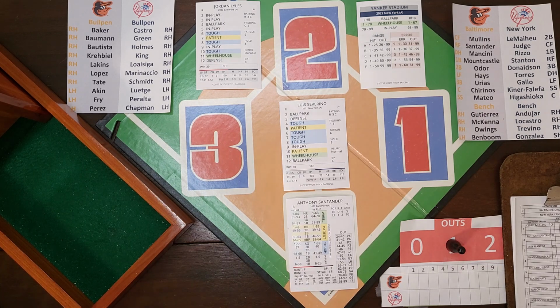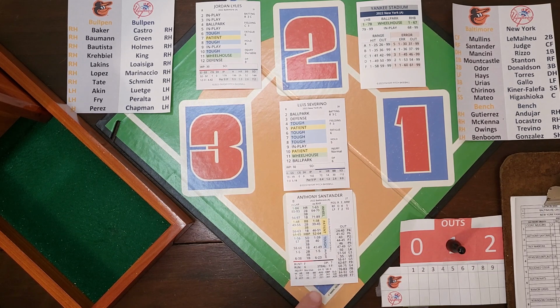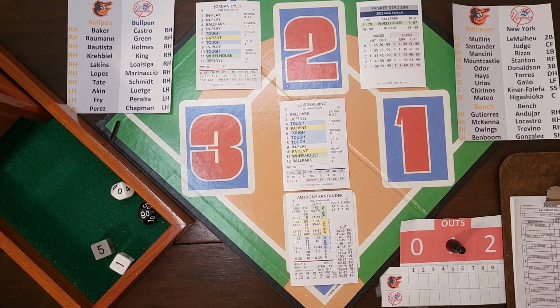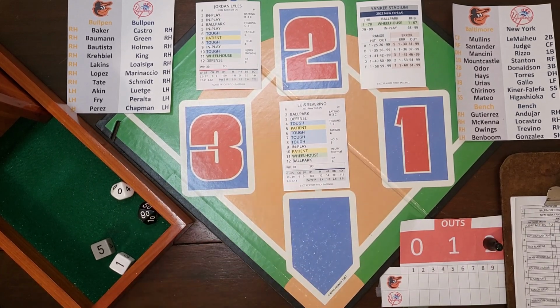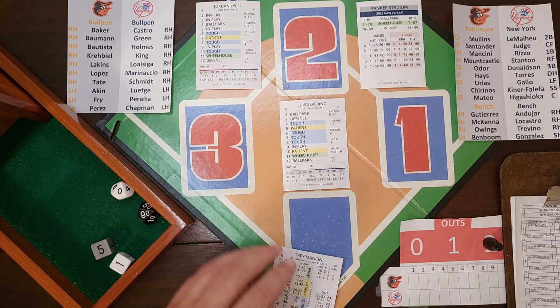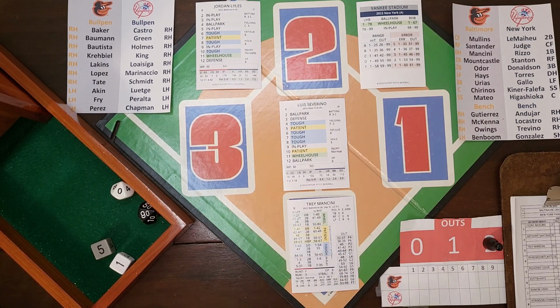That'll bring up the right fielder, Anthony Santander, and he's hitting .274, 2 homers and 9 runs driven in. Switch hitter, batting from the left side, but he's much more effective against left-handed pitching at .293 versus .221 versus the righties. We get a 6, which is tough, and that's a 90. Tough 90 is going to be a ground ball to short again, so Kiner-Falefa once again makes the play, throws to Rizzo. 2 quick outs, 2 up, 2 down.